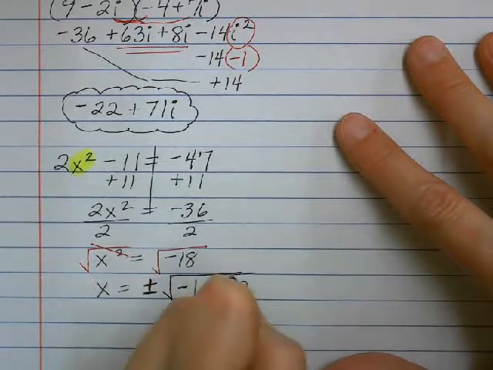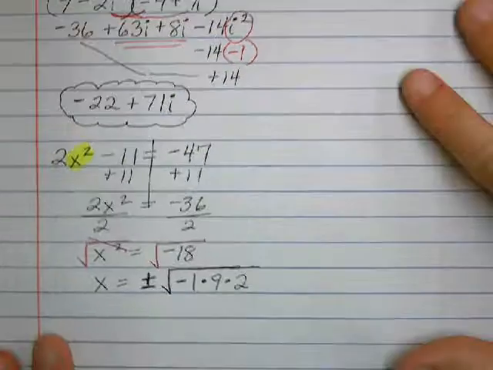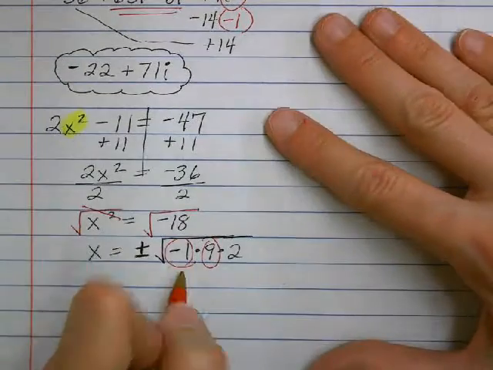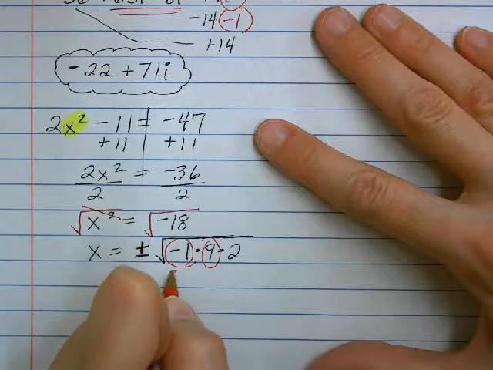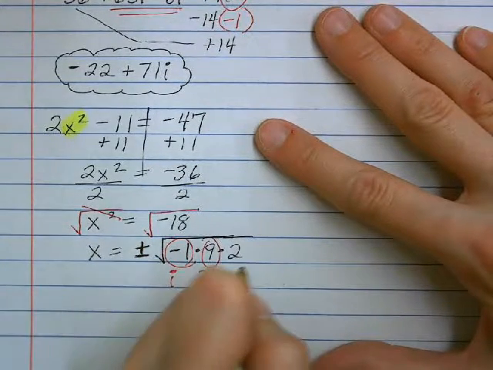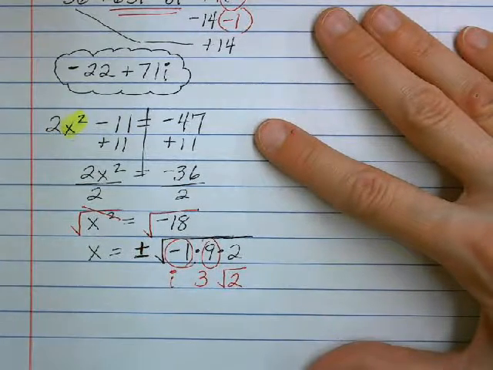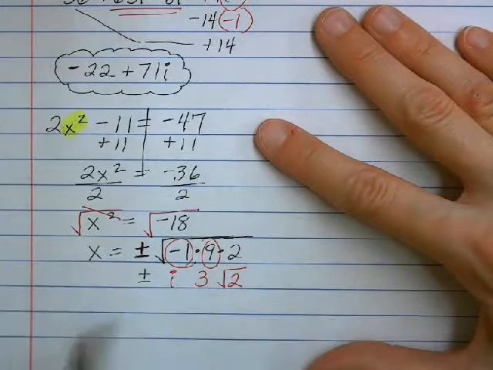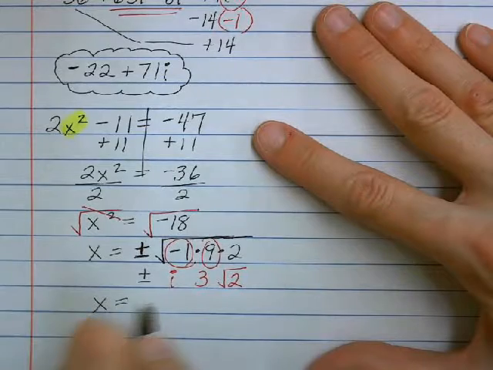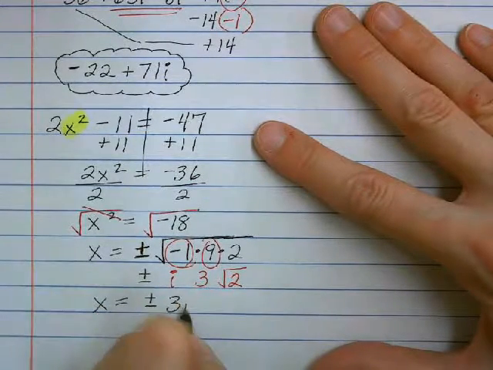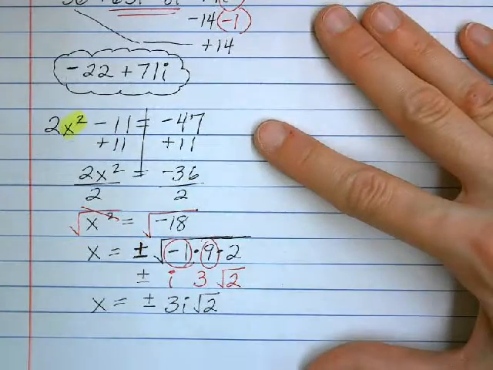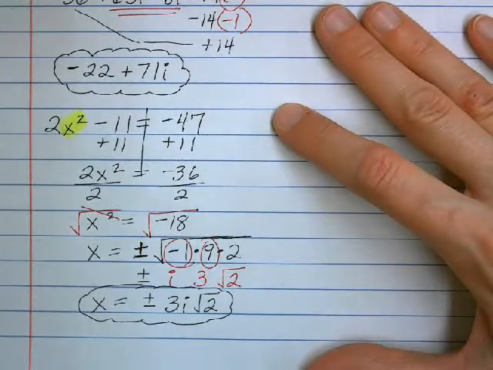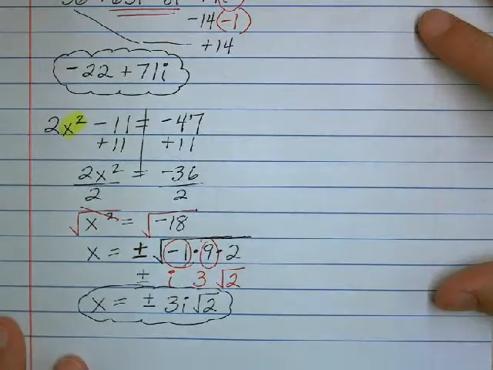9 times 2 is 18. It's one way to break apart 18, 9 times 2. I like using the number 9 because I know 9 is a perfect square. The square root of negative 1 is i. The square root of 9 is 3. The square root of 2 stays in the box. I can't solve that part. You notice I'm circling things I can solve. I'm circling things that I know the answer to. So my final answer is plus and minus 3i square root of 2. So one answer is positive 3i square root of 2. The other answer is negative 3i square root of 2.